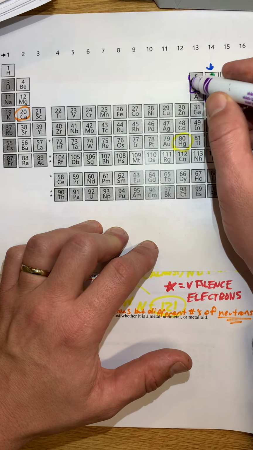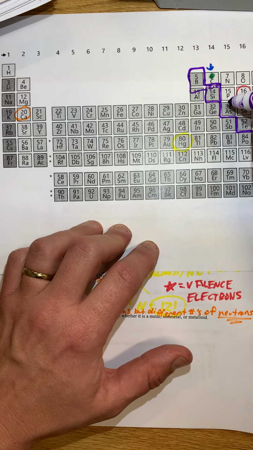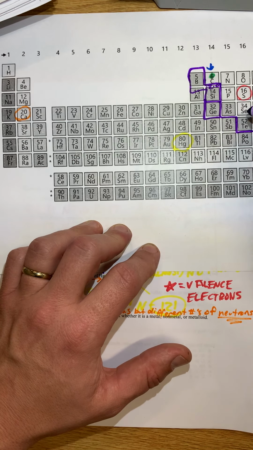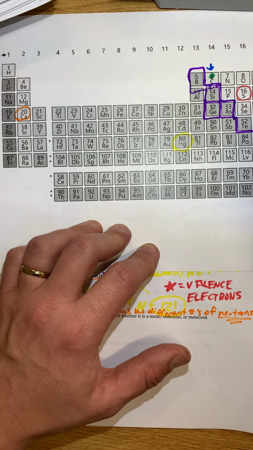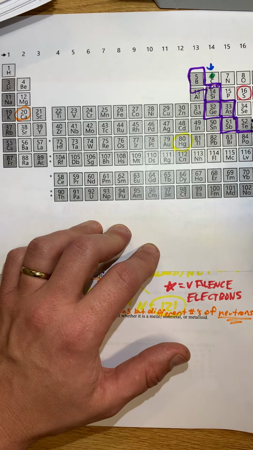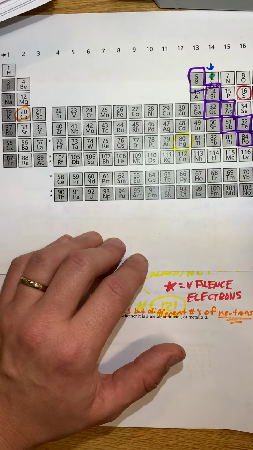So the metalloids are on the stair step. Metalloids being boron, silicon, germanium, arsenic, antimony, tellurium, and last but not least, polonium. Okay, that's the stair step.